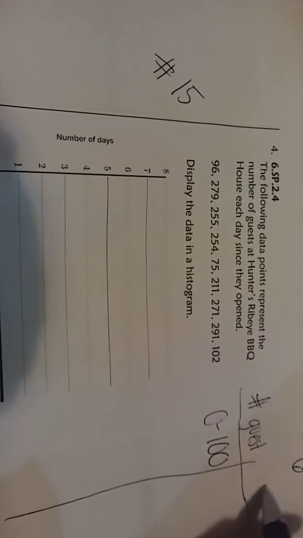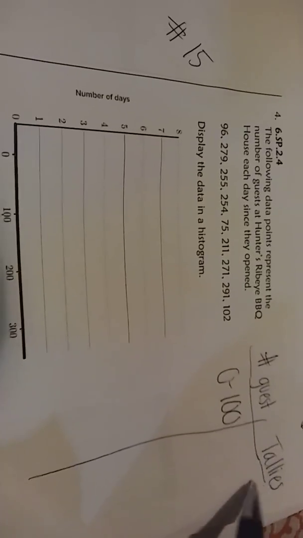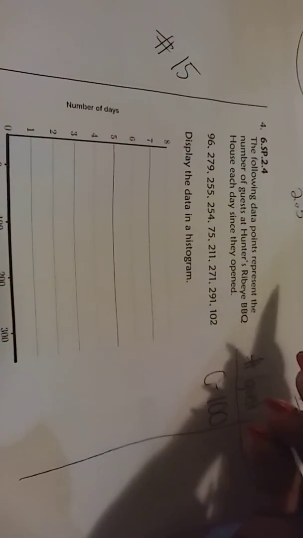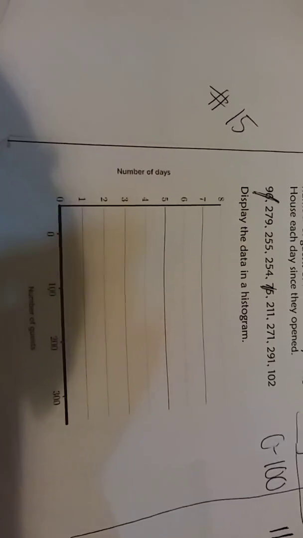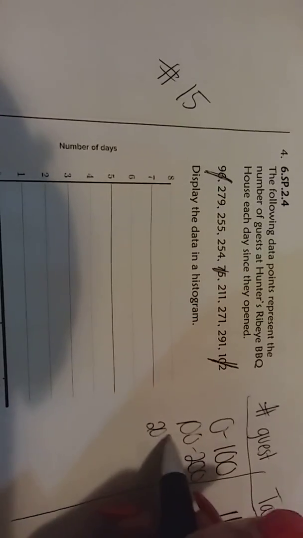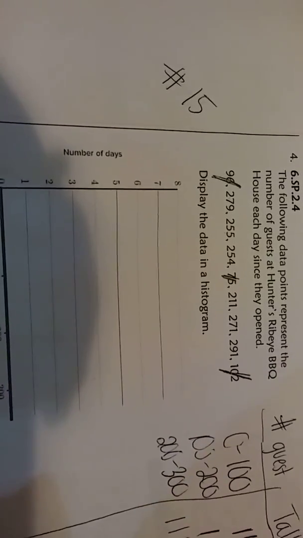So 0 to 100. That's your number of guests. And this is, I'm writing tallies, but you can write frequency. So numbers between 0 and 100, we have just one. We have 75. So we want to go ahead and put one tally. All right, numbers between 100 and 200, we have, oh, I'm sorry, I didn't see the 96. So we actually have 2. Okay, between 100 and 200, we have 1. We just have 1. Between 200 and 300, we have 1, 2, 3, 4, 5, 6.